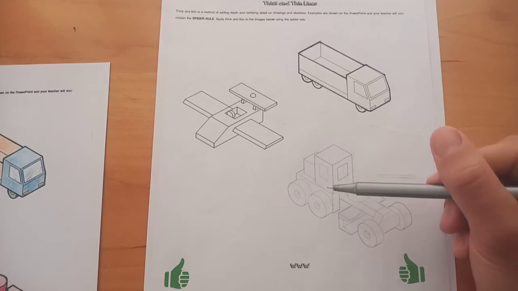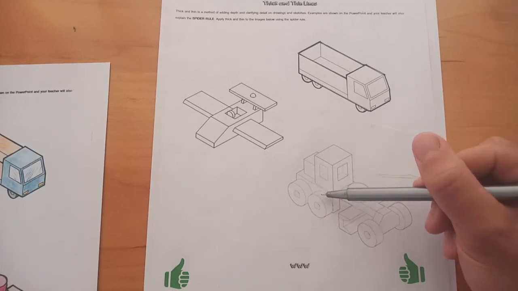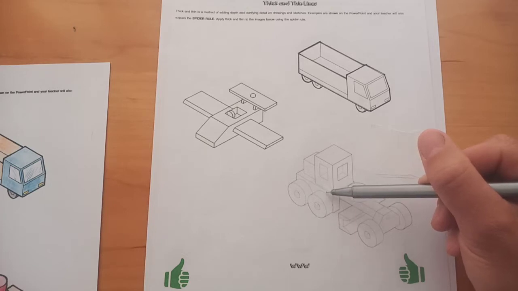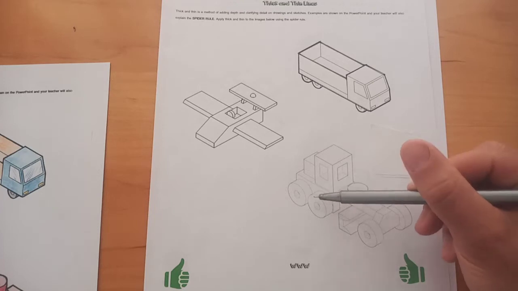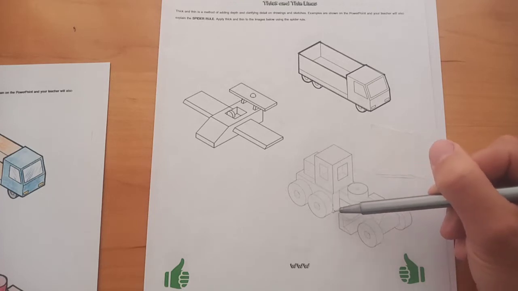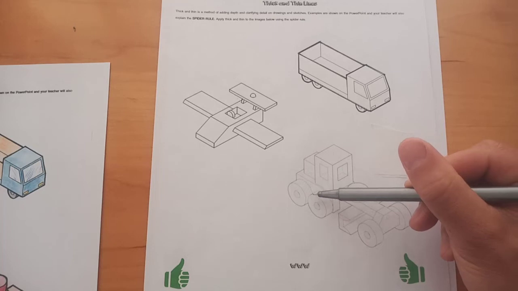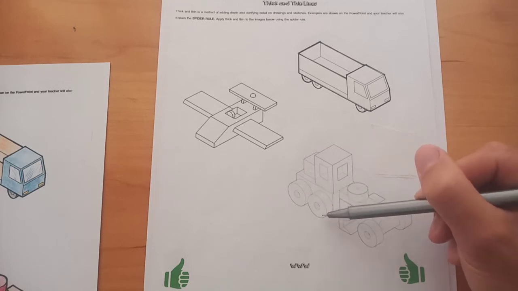One way you could look at the snowplow is that if the spider, for instance, was on the top of the wheel and it walked onto this surface, then you would still see it and therefore that would remain a single thickness line. However, because I'm considering the wheels to be separate components, I'm going to double thickness all the way around the outside edge of the wheel.